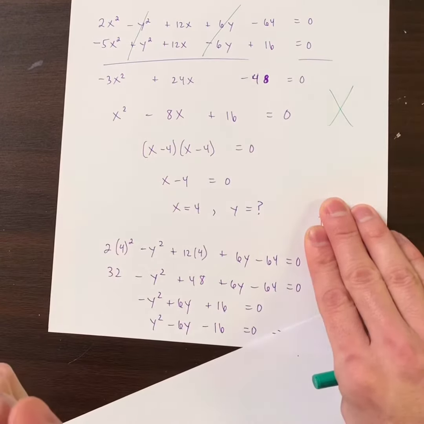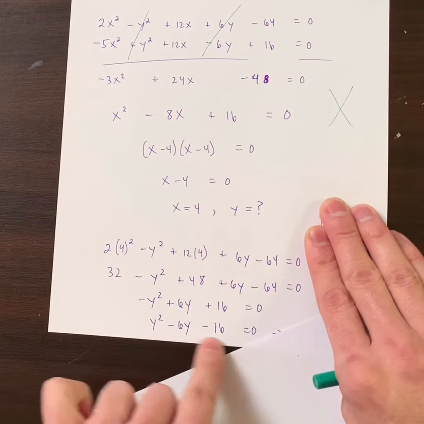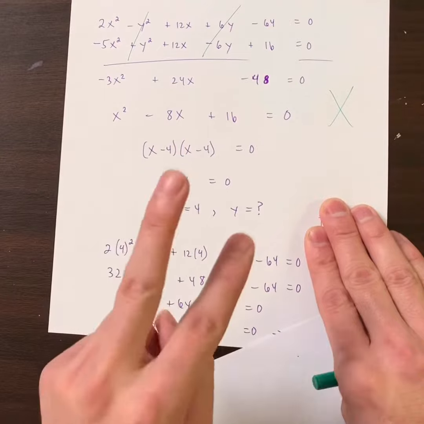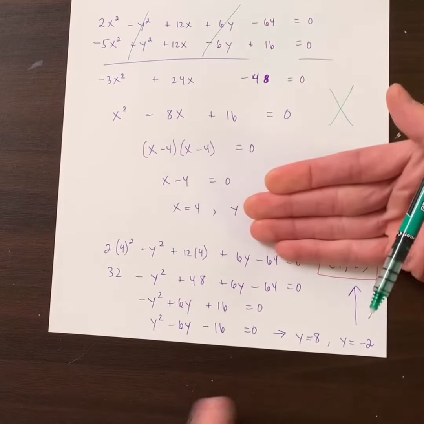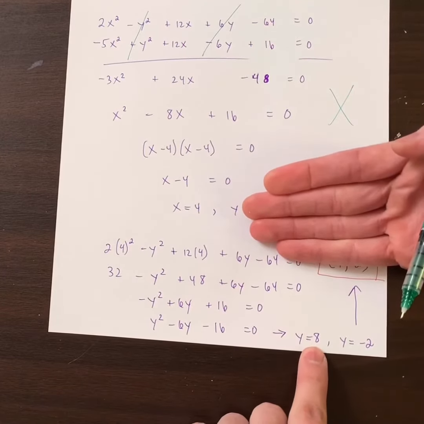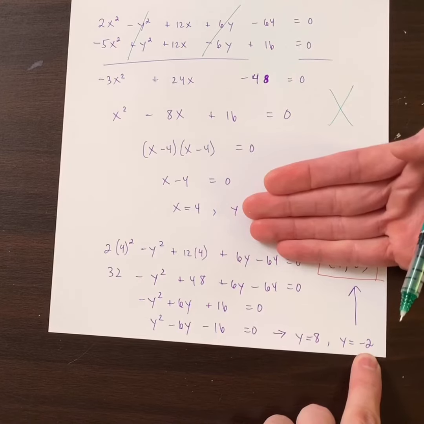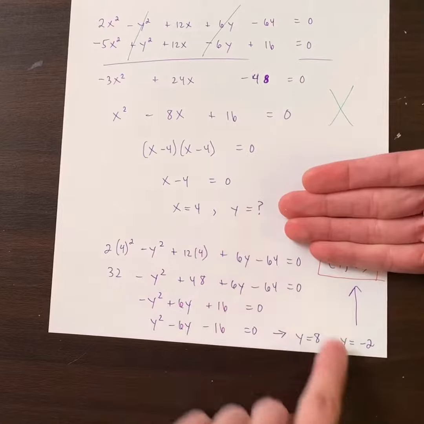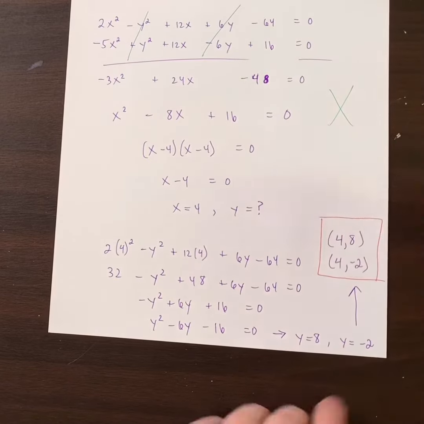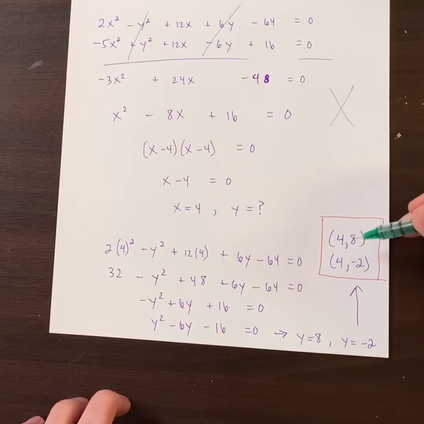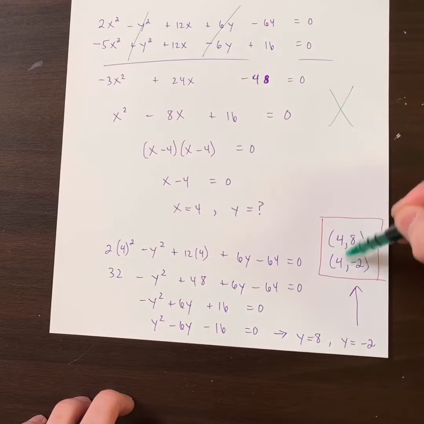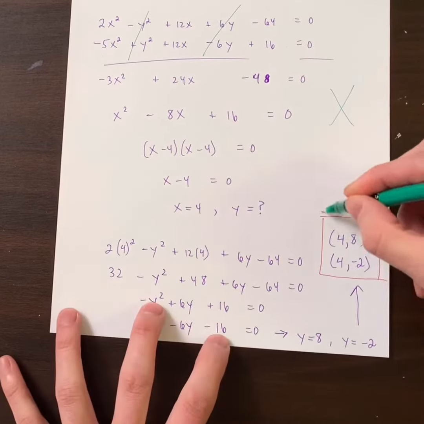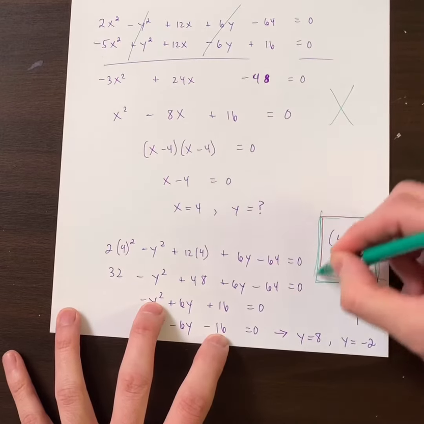I'll let you do that if you want, but if you solve this equation with a quadratic formula, you get two different values of y. And those two y values are 8 and -2. So we knew that x was 4, but what's the y? Well, it's both of these. That's why you have two answers. And for both of them, x is 4. It's just that the two y's, they take their turn. So these are your two solutions.